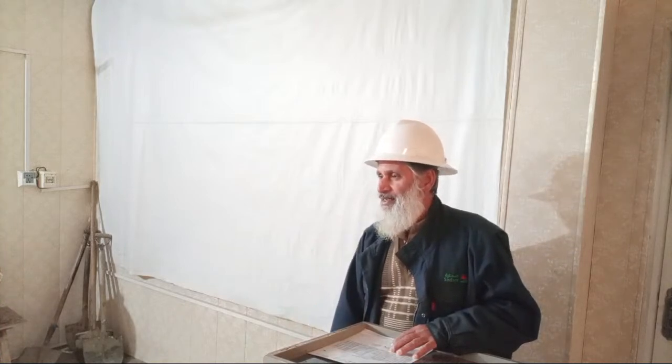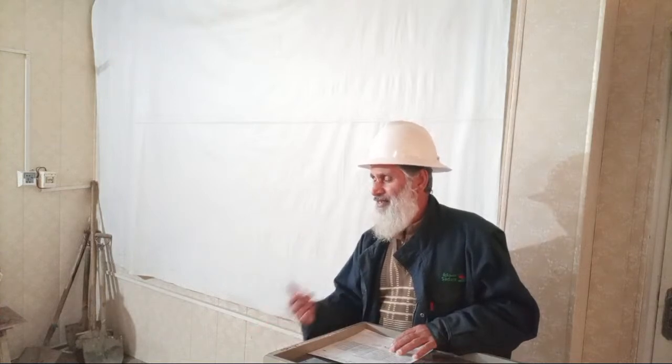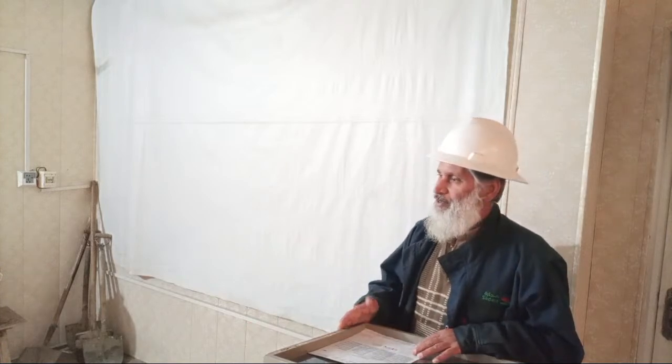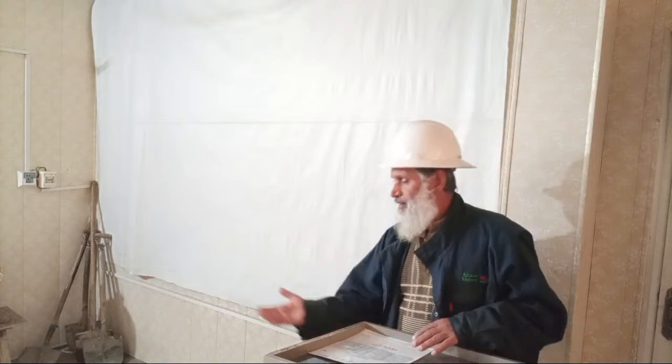B type, 55. C type, 44, 45. And in the Aramco standard, 34. We make angles like this, but we cannot make angles everywhere.